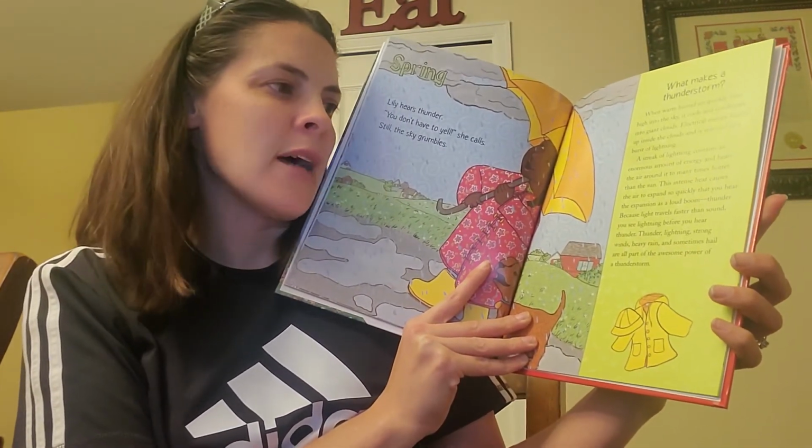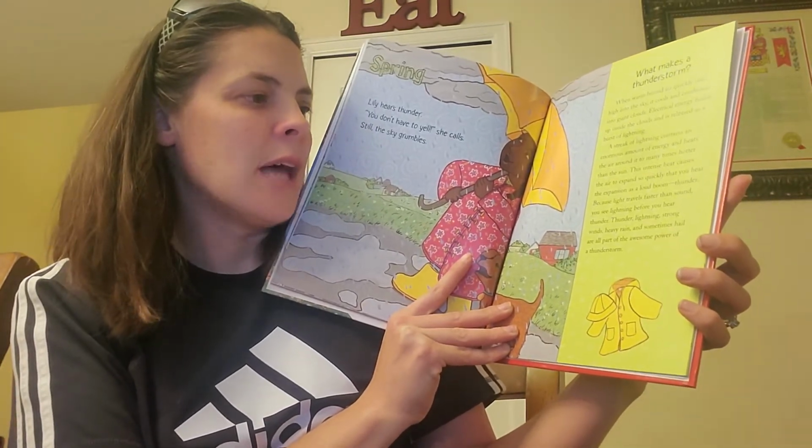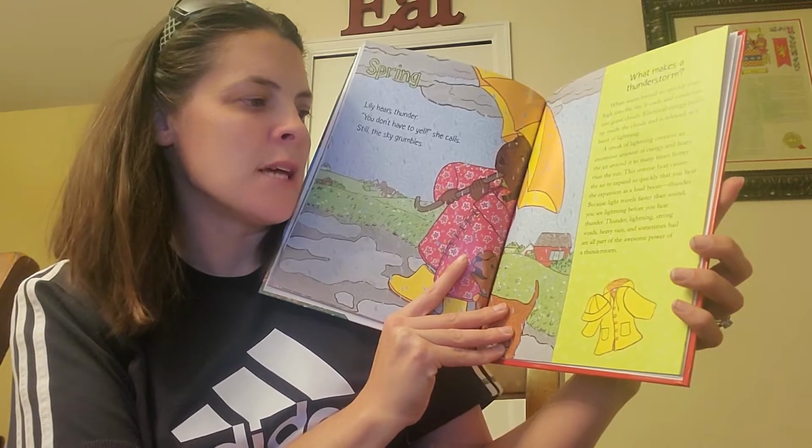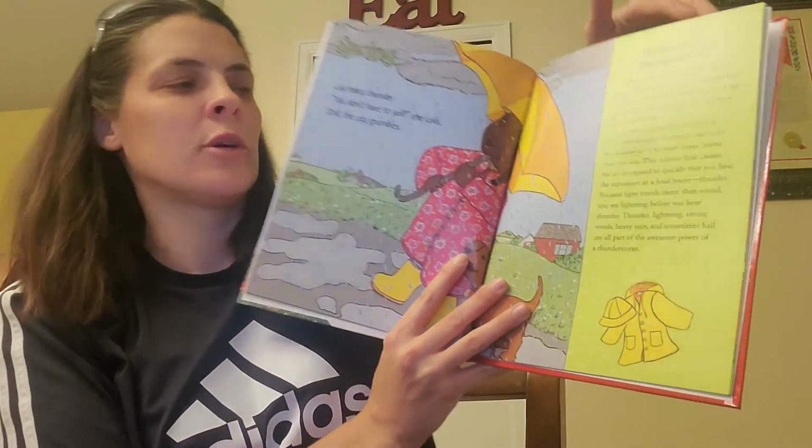Because light travels faster than sound, you see lightning before you hear thunder. Thunder, lightning, strong winds, heavy rain, and sometimes hail are all part of that awesome power of a thunderstorm.